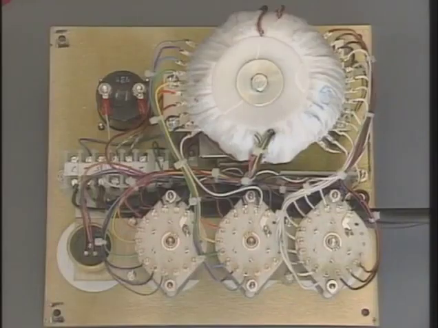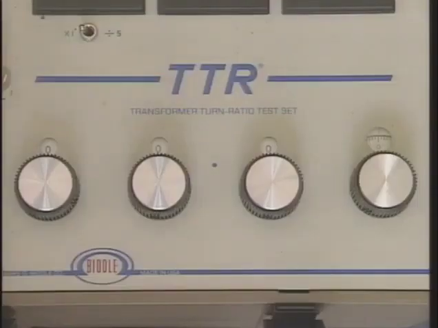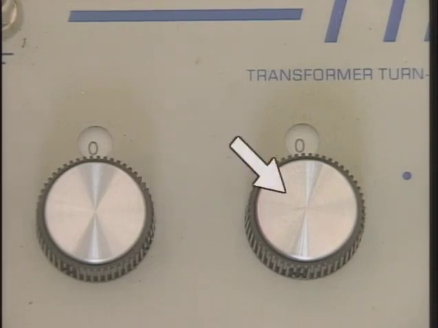The transformer taps are connected to 4 tap selector switches, which are adjusted at the panel of the test set by 4 dials. The left dial changes the turns ratio of the reference transformer in steps of 10 turns from 0 to 120. The next dial changes the turns ratio in steps of 1 turn from 0 to 9.